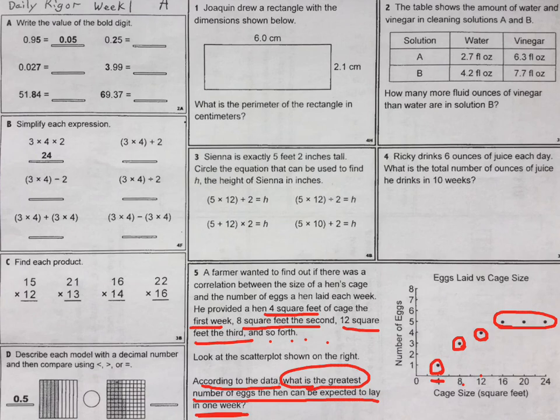Okay, so again, a farmer wanted to find out if there was a correlation between the size of the hen's cage and the number of eggs each week. So the first week she only had 4 square feet, and then 8 square feet, 12 square feet, 16, 20, and 24.